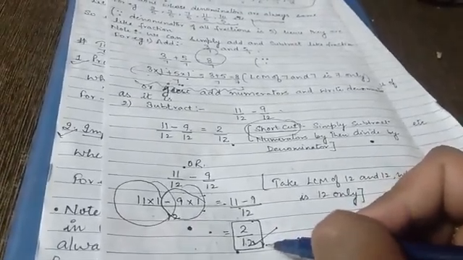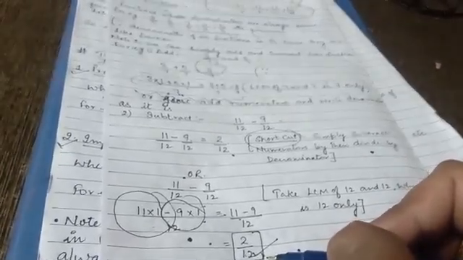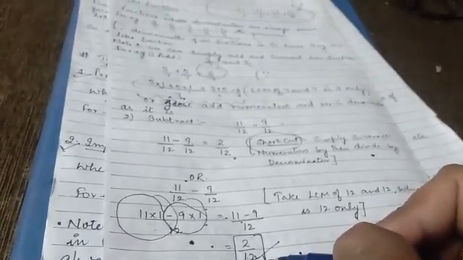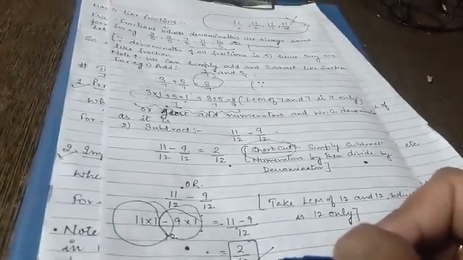In the next lecture, we'll be discussing further types and how to solve unlike fractions: addition, subtraction, multiplication, division. Let's continue the rest of the topics in the next video.